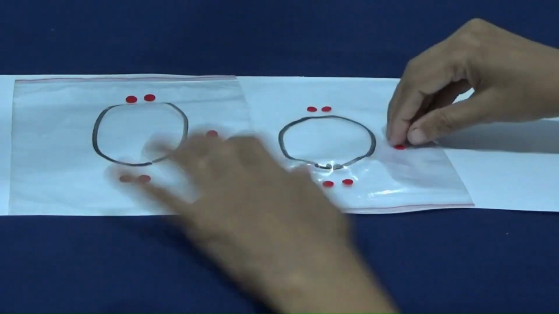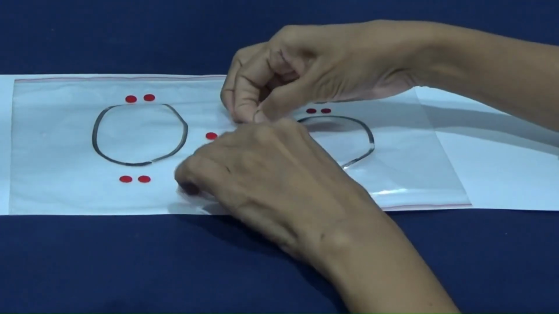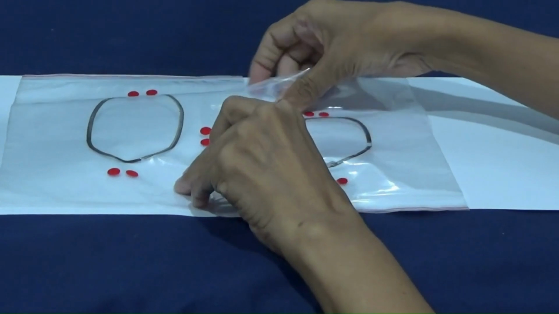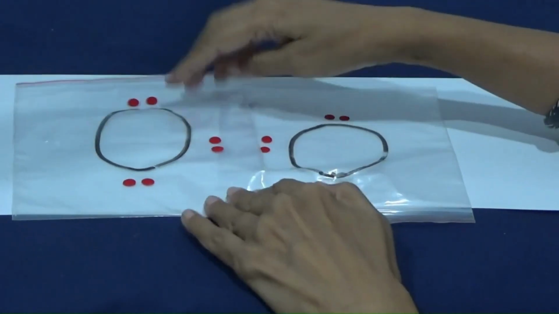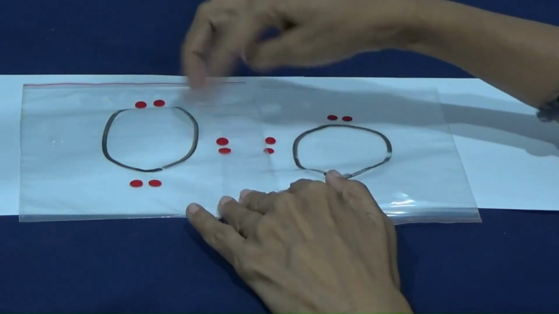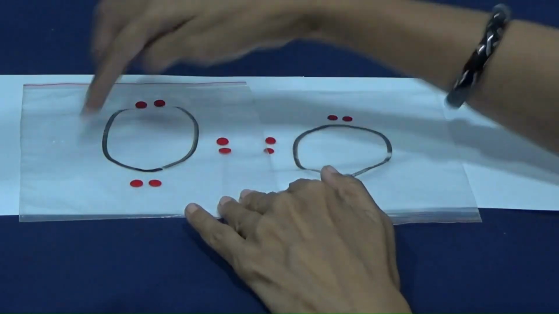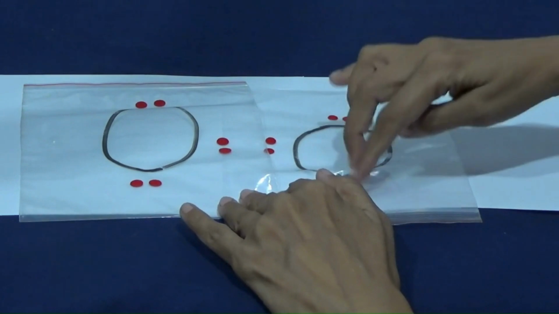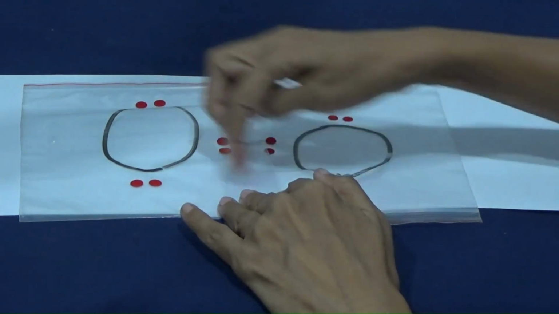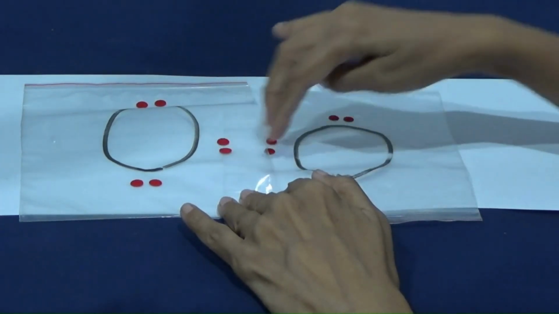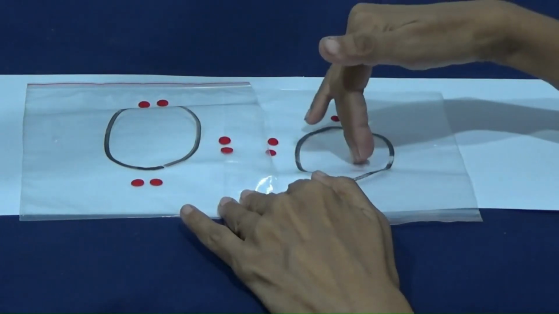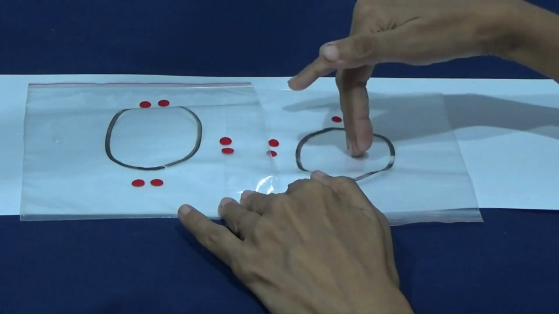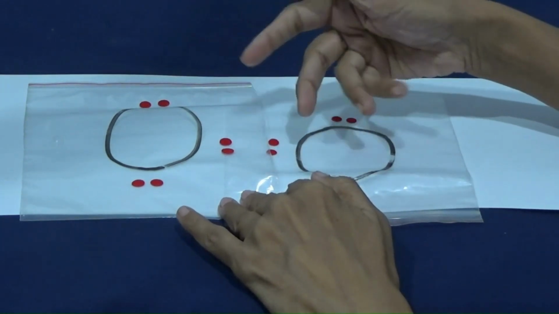So both oxygens contribute 2 each, and therefore 4 electrons are shared. So each oxygen has 4 by sharing and 4 others. So total 8 is complete, and we get a molecule called O2 through covalent bonding. And this is how oxygen gas normally stays in the atmosphere as O2 molecules.